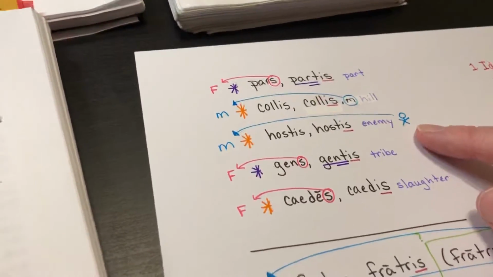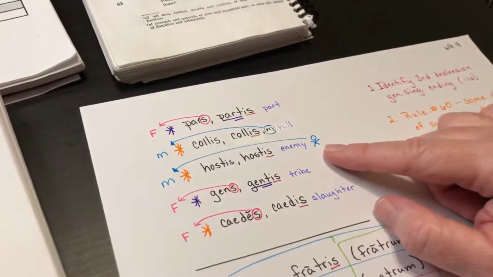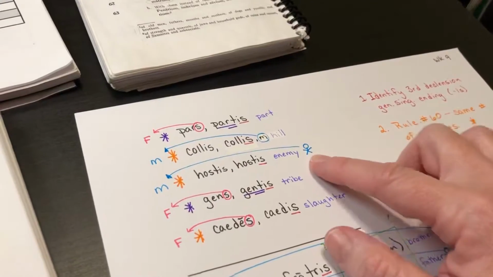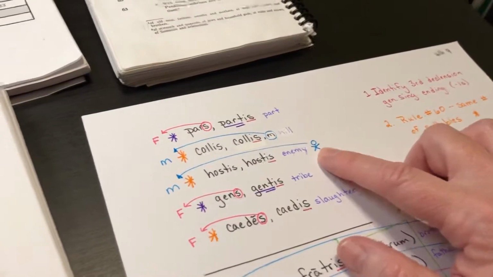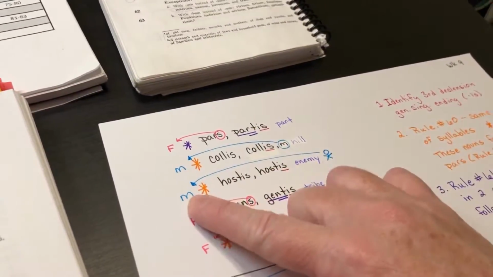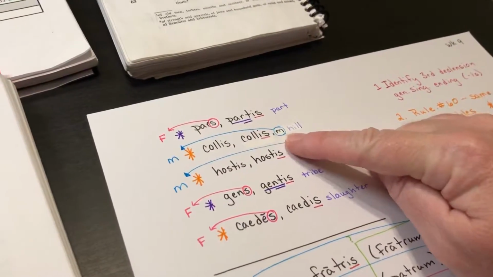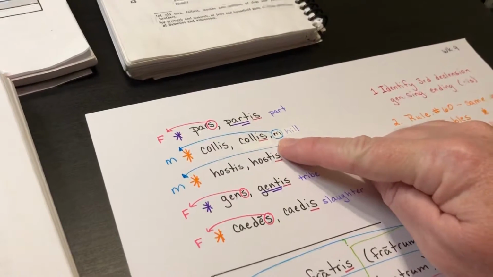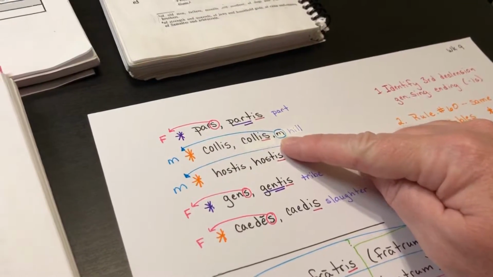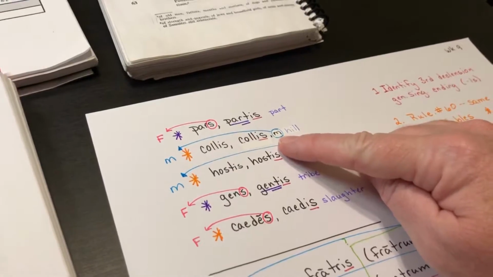Enemy, those were the soldiers, the men. In the war, they were enemies, and so those were men, and so that makes it masculine. We also went ahead and marked this one, even though it means hill, in the vocabulary, they put an M there. That means it's automatically masculine. You just have to memorize it.